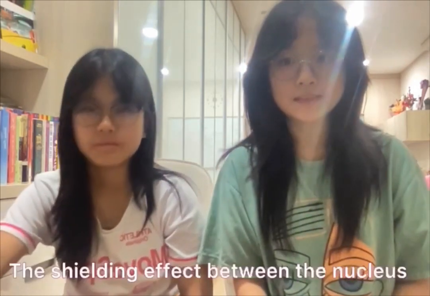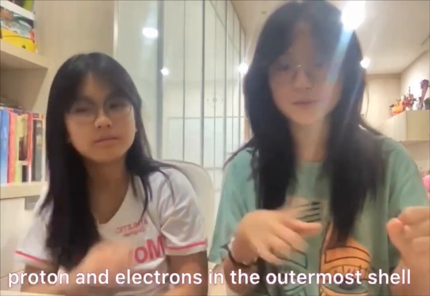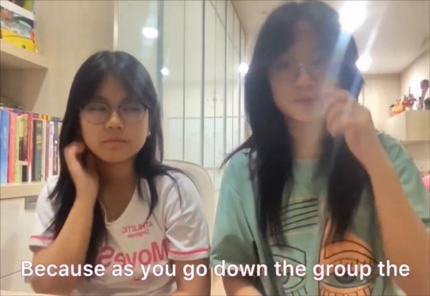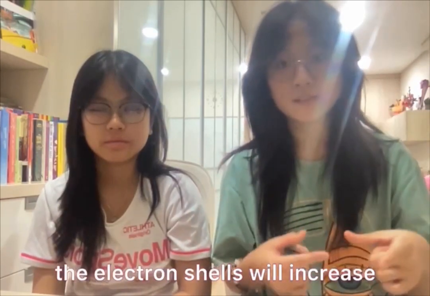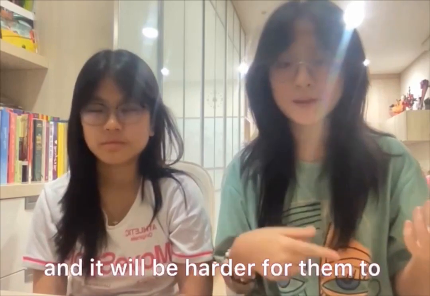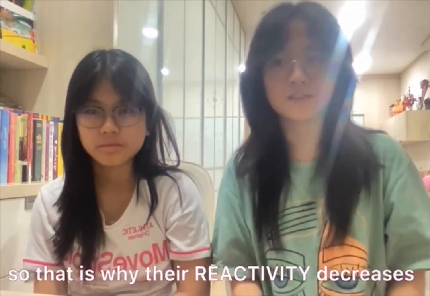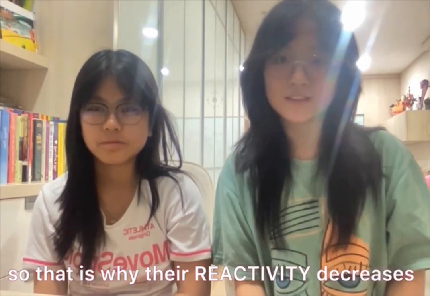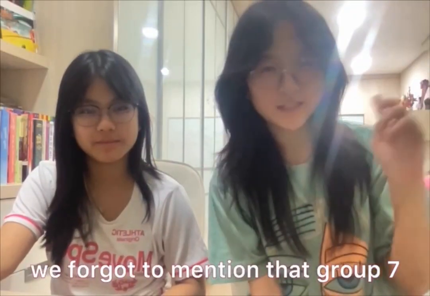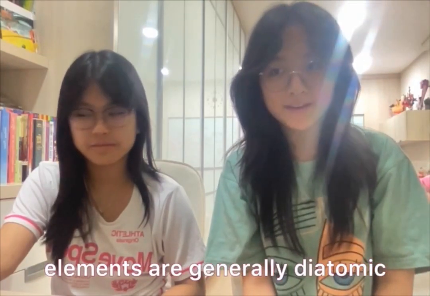As you go down the group, the electron shells increase, so the attraction between the nucleus, the protons, and the electrons in the outermost shell is less, and it's harder for them to take in other electrons. So that's why their reactivity decreases. Oops, we forgot to mention, group 7 elements are generally diatomic except for astatine.